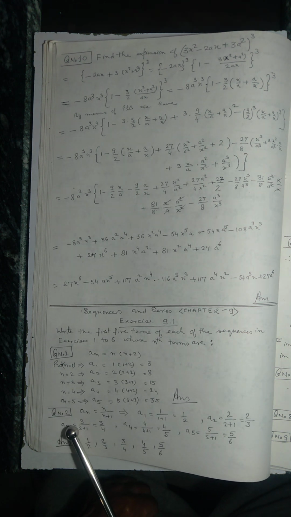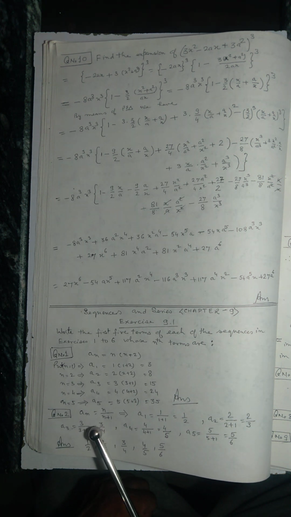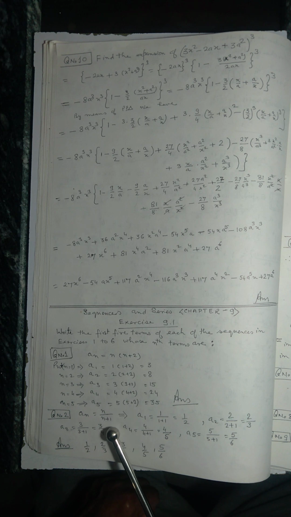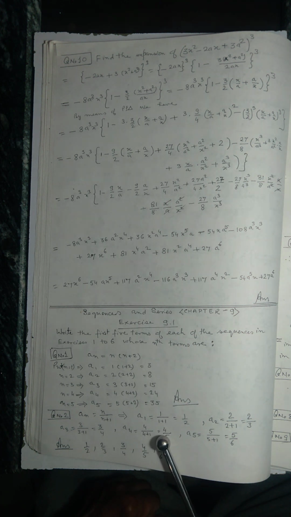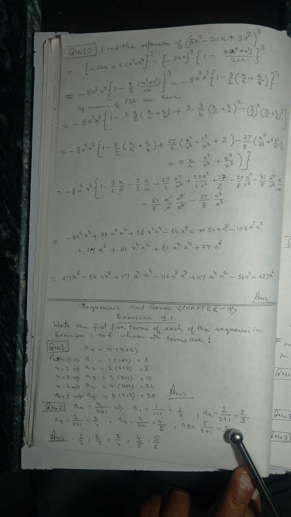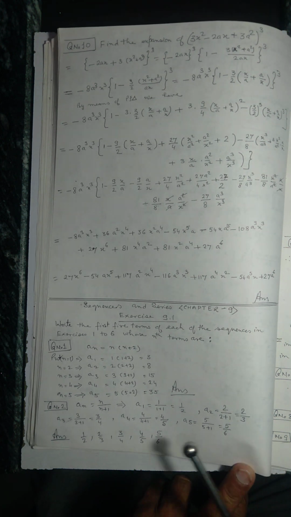Now come to question number 2. an is equal to n upon n plus 1, so a1 will be equal to 1 upon 1 plus 1, that is 1 by 2. a2 is equal to 2 upon 2 plus 1, that is 2 upon 3.